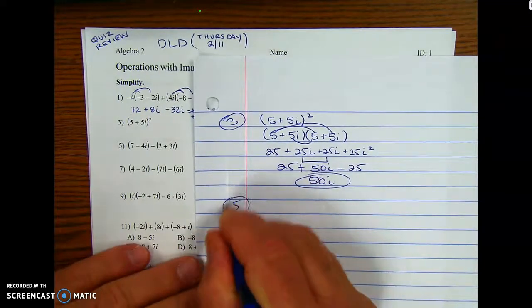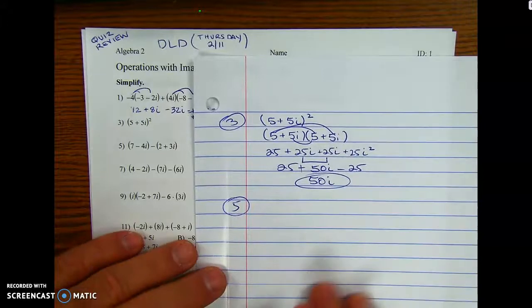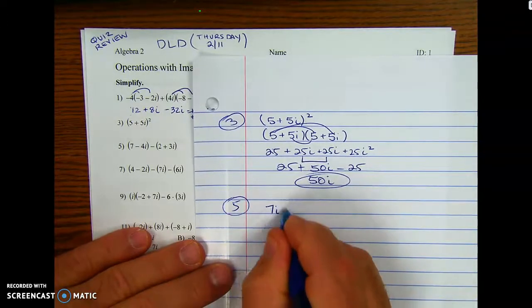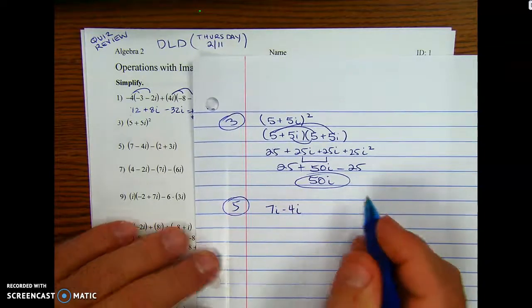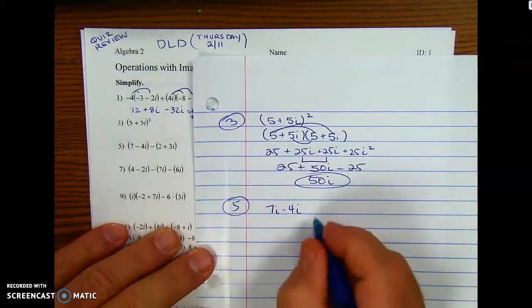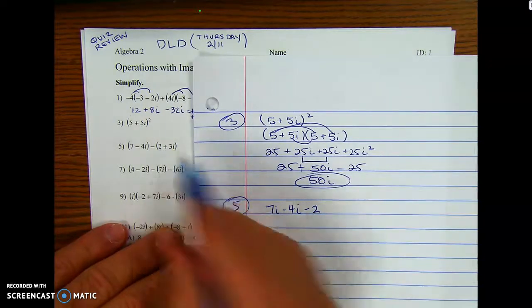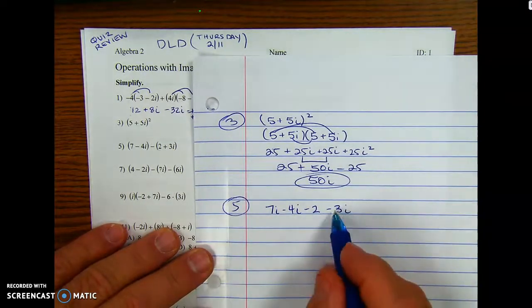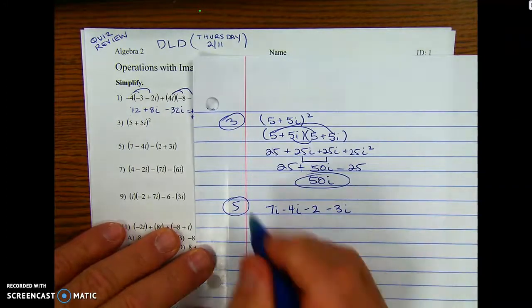Number 5. I hope you tried this problem before I do it, but I'm going to do 7 minus 4i minus 2 minus 3i. How did this become a minus 3i? Because think about it like this.